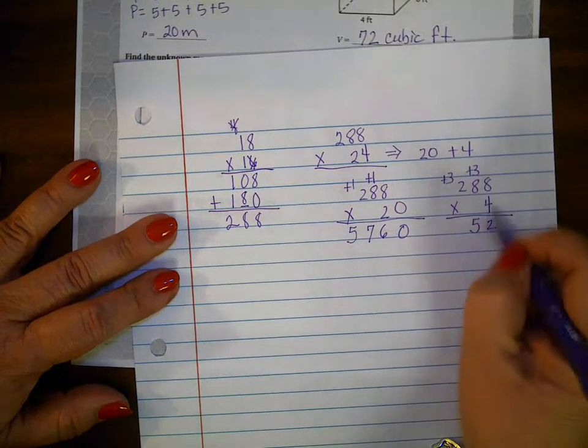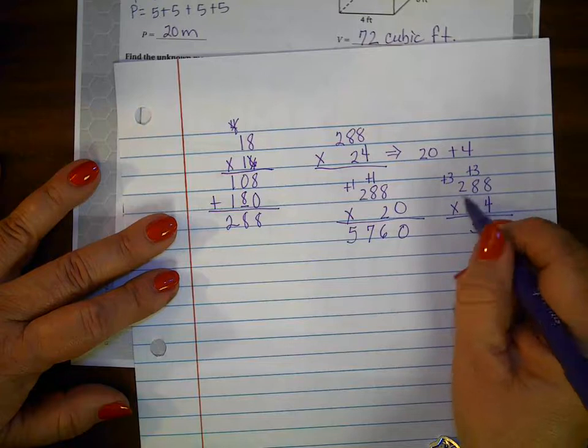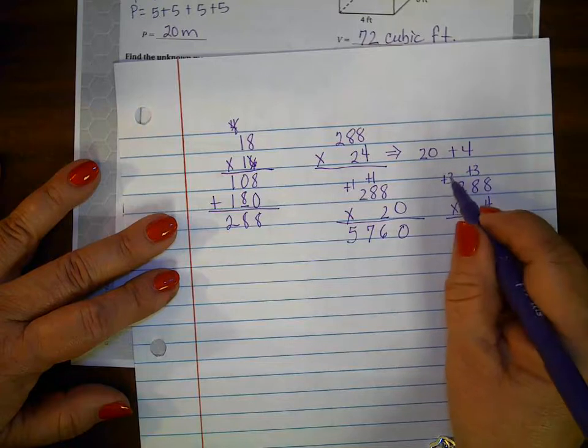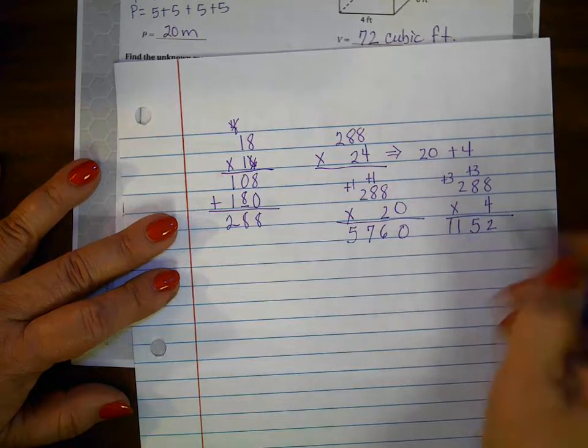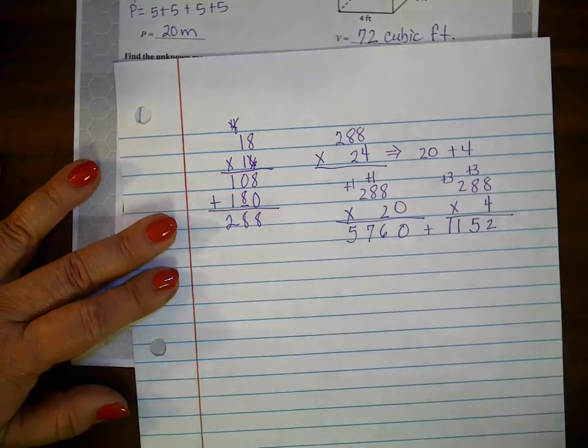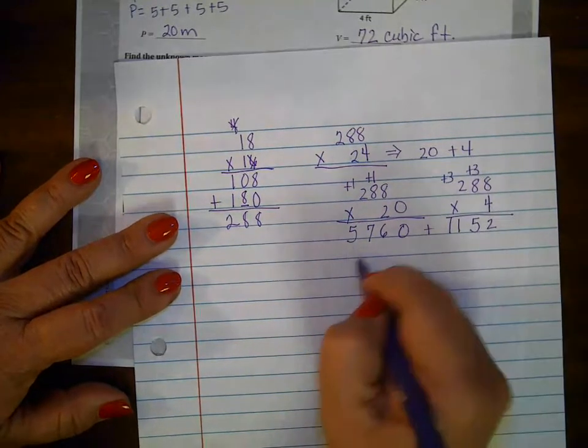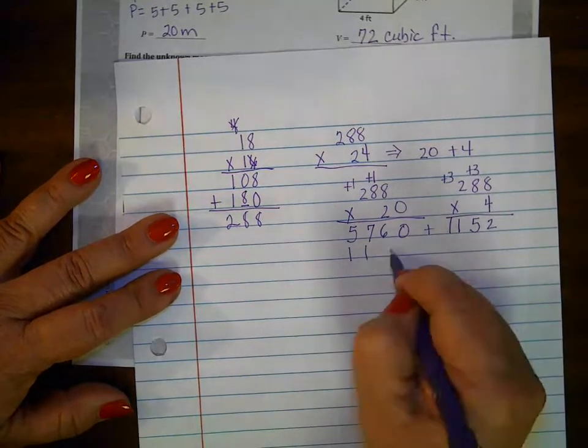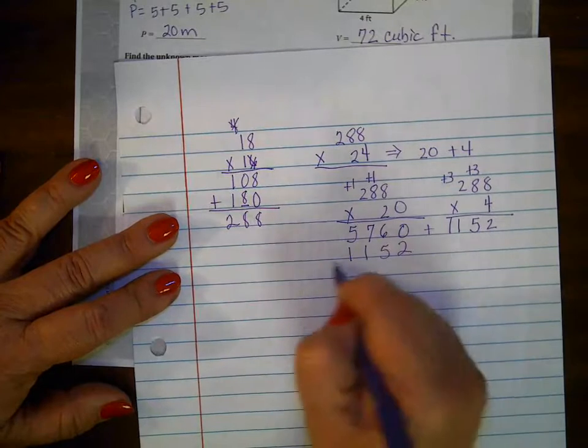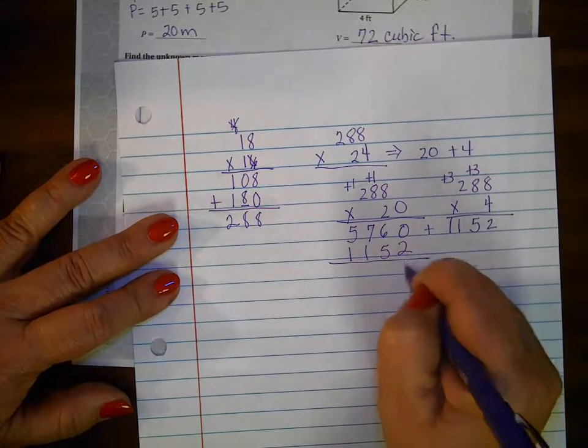4 are the tens, and then regroup that. 4 times 2 is 8, 9, 10, 11. Now I'm going to need to add up these two together. So I'm going to bring this down below. 1, 1, 5, 2. Line them up according to my place value.